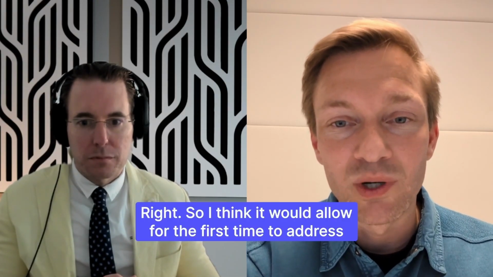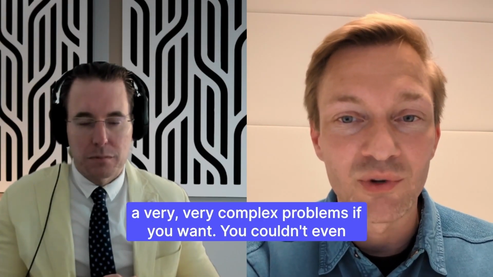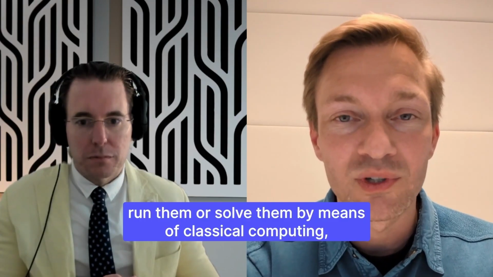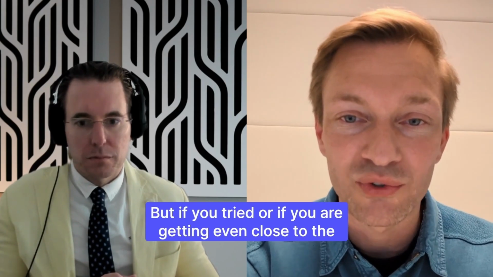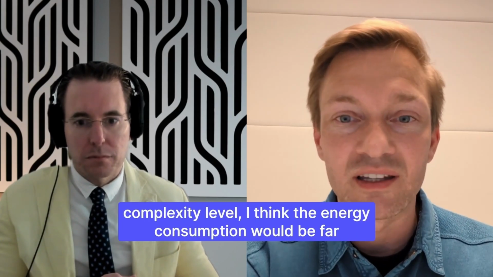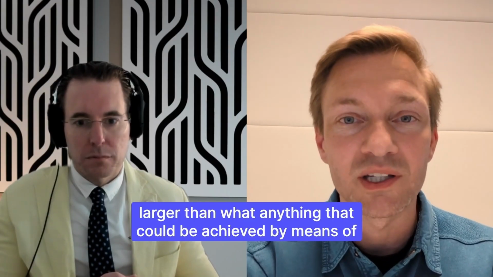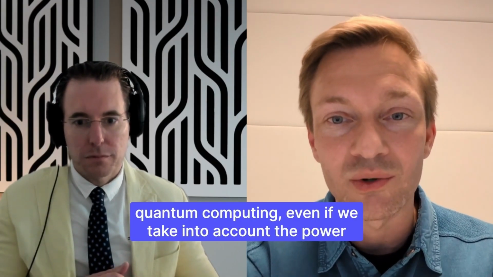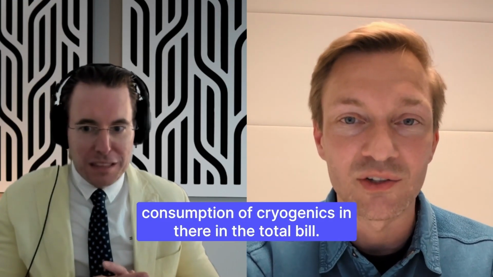It would allow for the first time to address very complex problems that you couldn't even solve by means of classical high-performance computing. If you tried, or even got close to that complexity level, the energy consumption would be far larger than anything that could be achieved by means of quantum computing, even if we take into account the power consumption of cryogenics in the total bill.